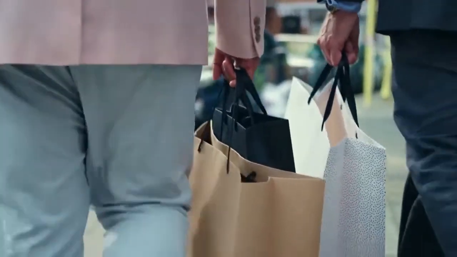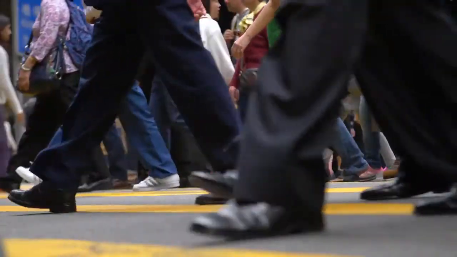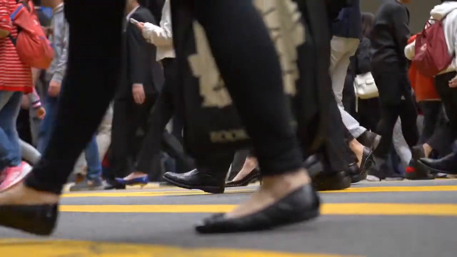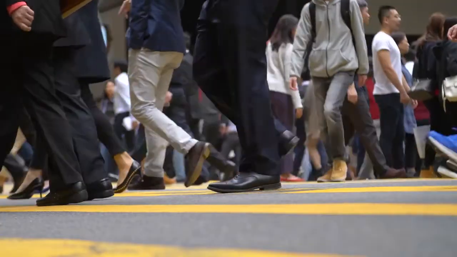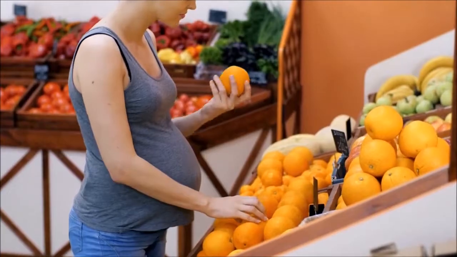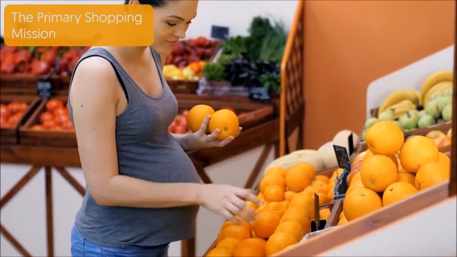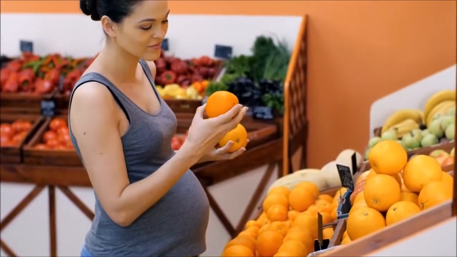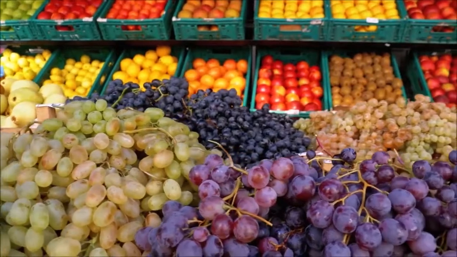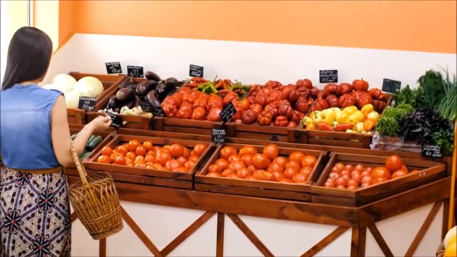The shopper profile reveals who the shoppers are, their age and gender, where they come from, if they come by car, public transport, bicycle, or on foot, for example. One must understand why they come to the store. What is the primary shopping mission and the reason for shopping? How often do they shop at the store? Are they shopping for household items or weekly groceries, for example?